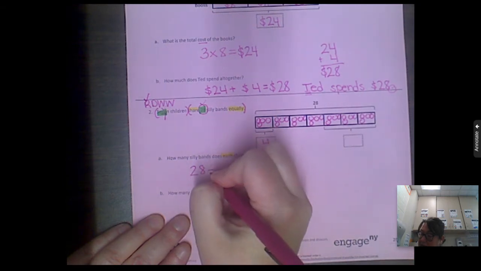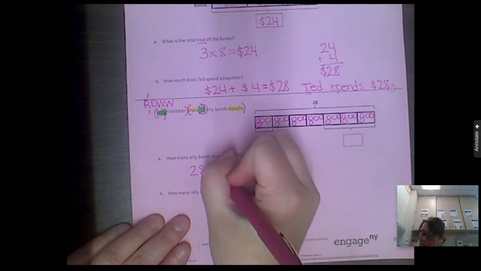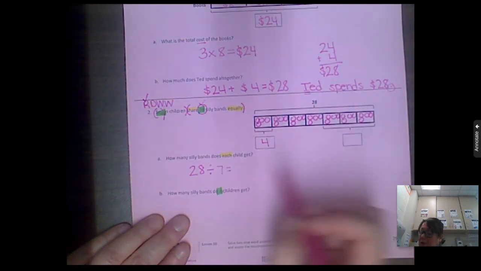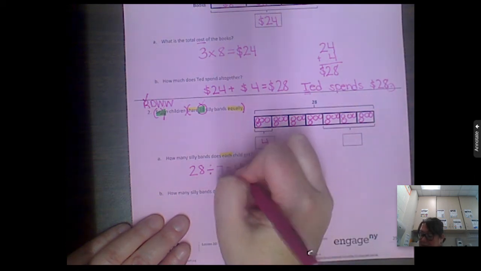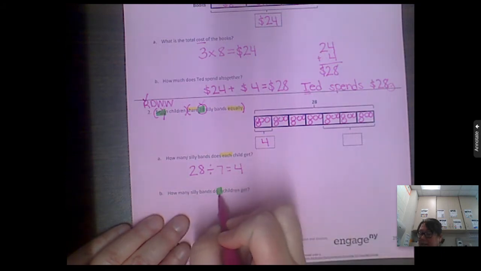We divided by 7, because there were 7 groups. So we took that 28 and we divided it. We put 1 in each group. And then we found that each child gets 4 silly bands, right? So that's how we got that 4. But then it says, how many silly bands do 3 children get?